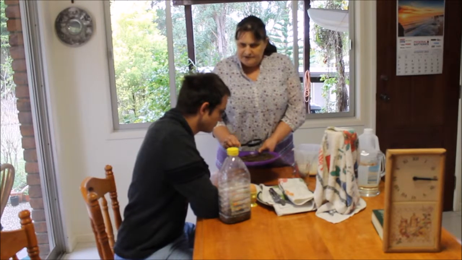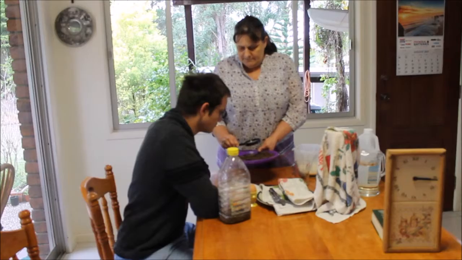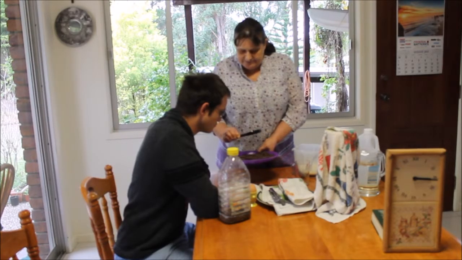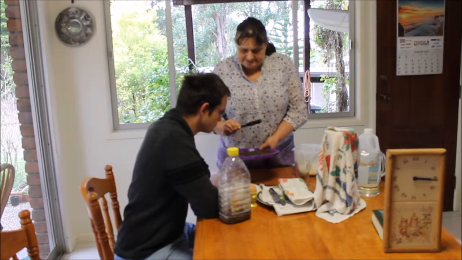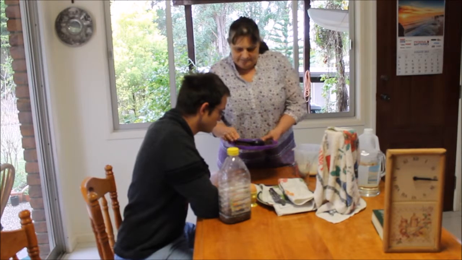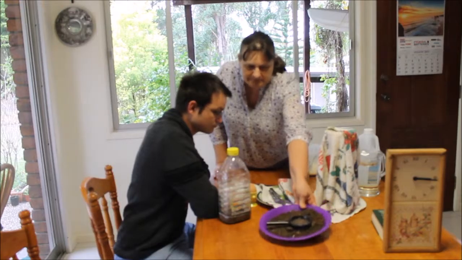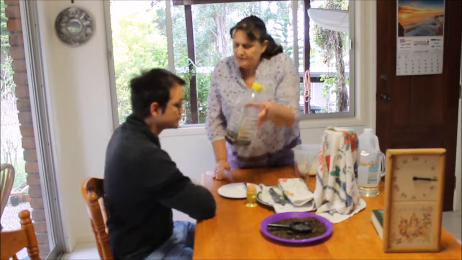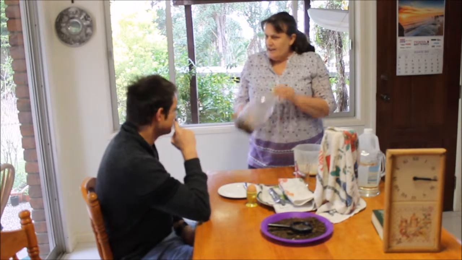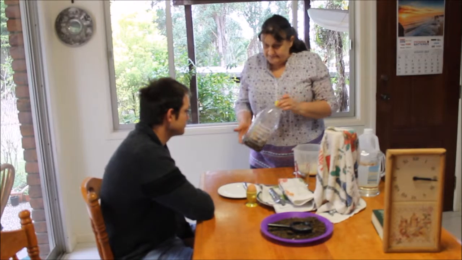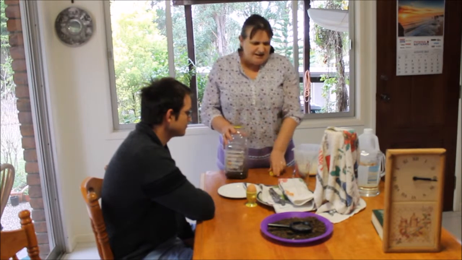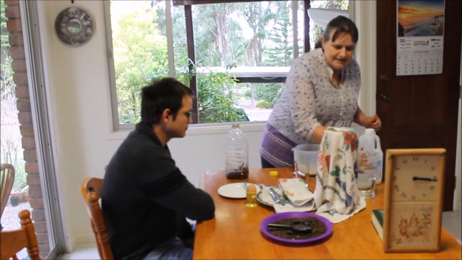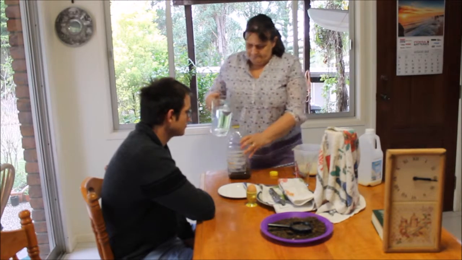But even with a very strong light microscope, we still can't see the smallest particles of dirt that make up the dirt. So we're going to make our first mixture, and it's going to be a mixture of the garden soil and some water. We're going to make a real nice, sloppy, muddy mixture.